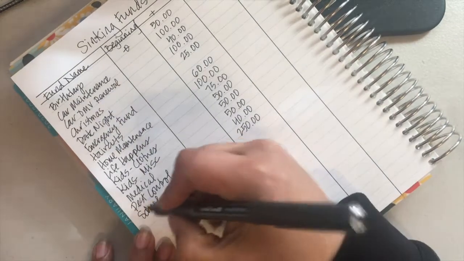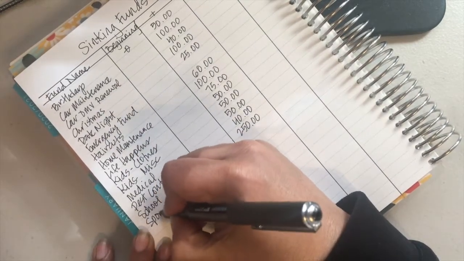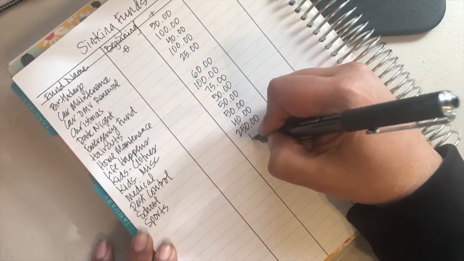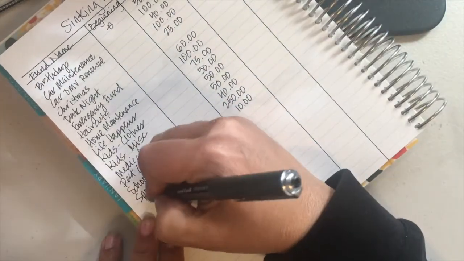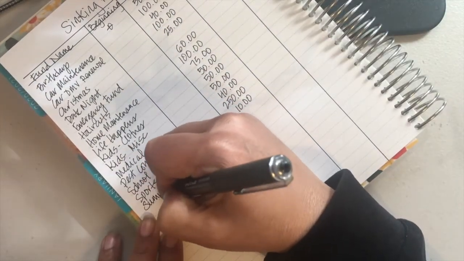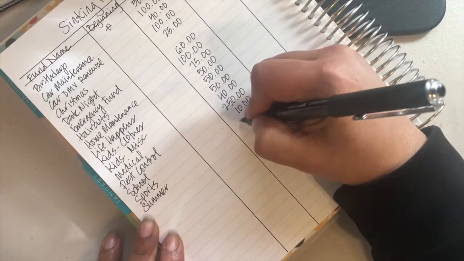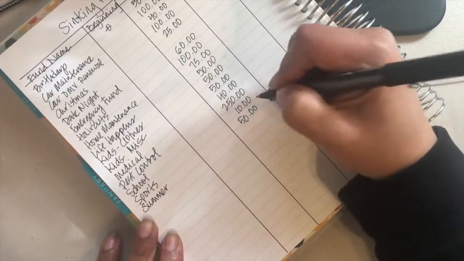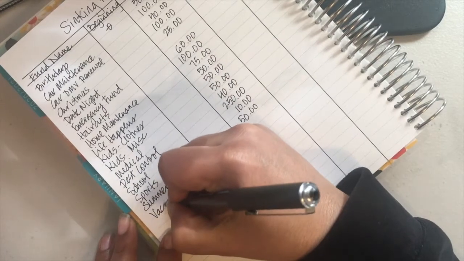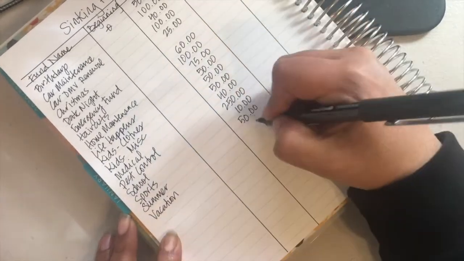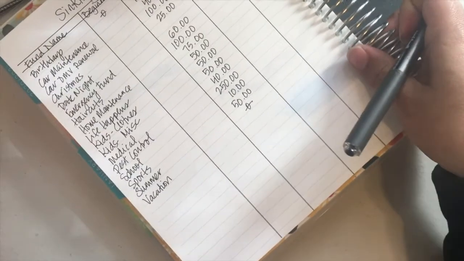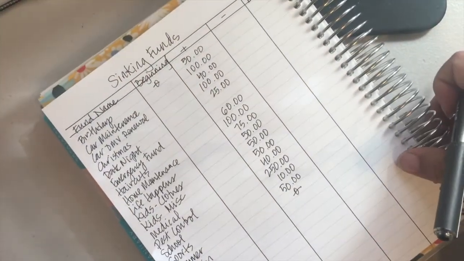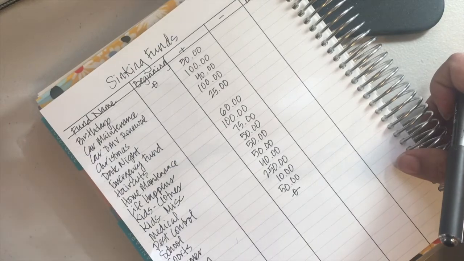Sports, well, my son is not in sports. We are putting money aside so that when all that opens up, we will have a fund there. And then summer, of course, we just want a little summer fund. So we're putting $50 for that. And then vacation, while we're not going anywhere, we're not going to be saving for that. All right, so that is the sinking funds that have changed or added or what have you.